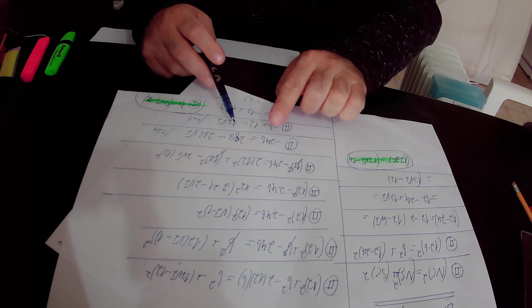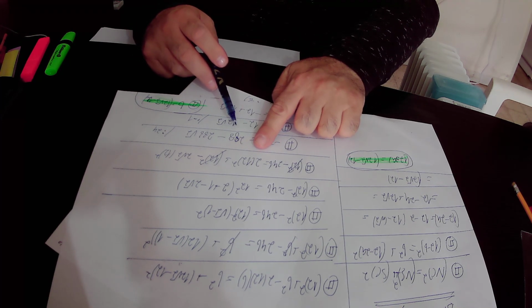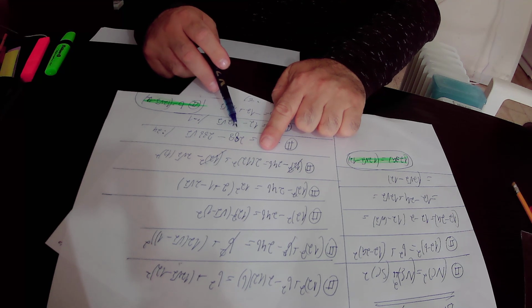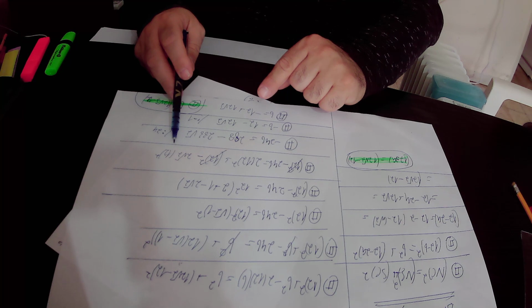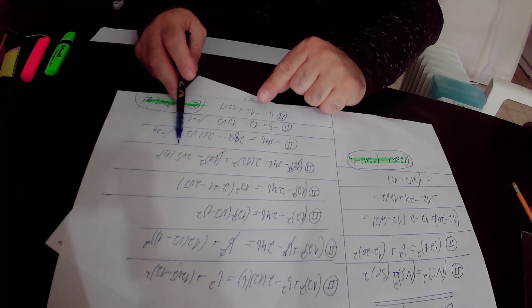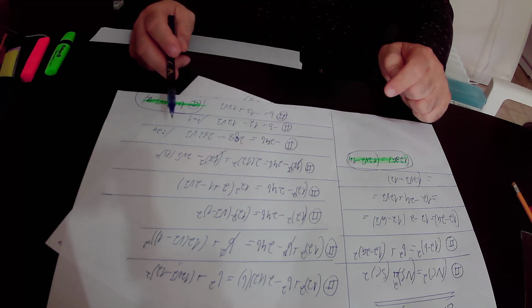actually, 12 square is 144, and 144 times 2 is 288, and here also we have minus 12 square, that is minus 144 times 2 is minus 288 times square root of 2.